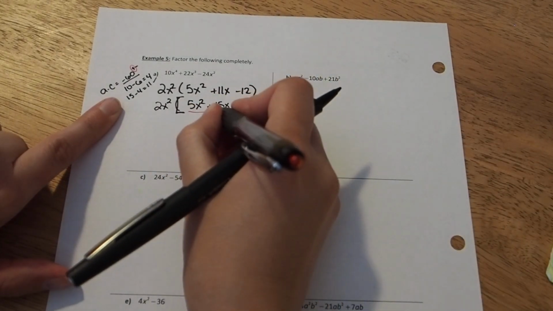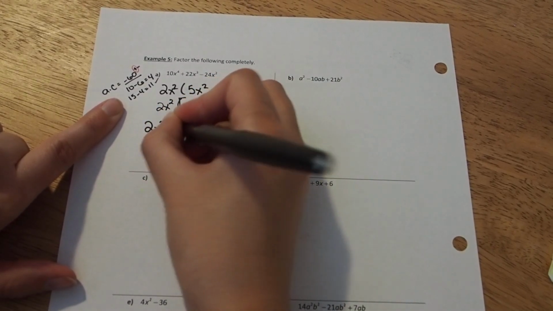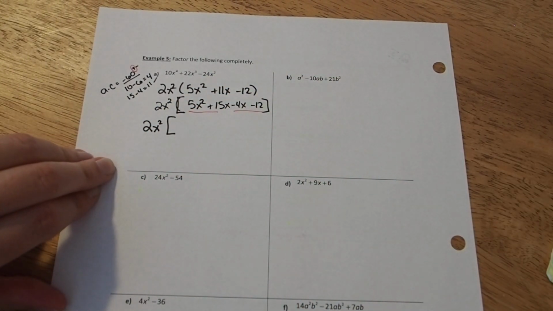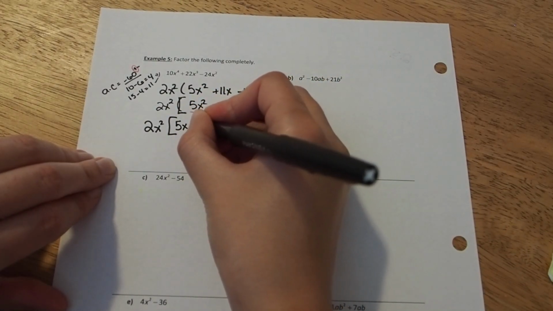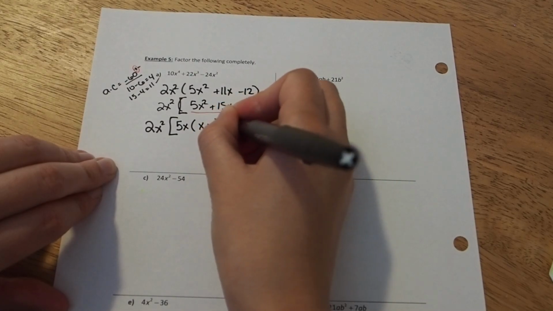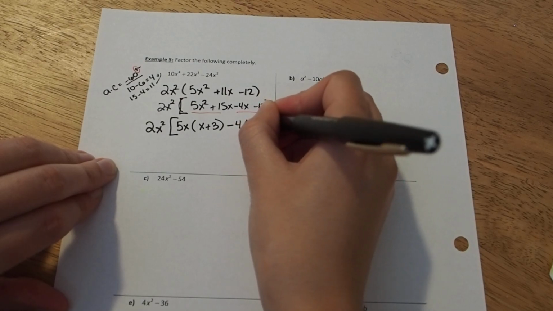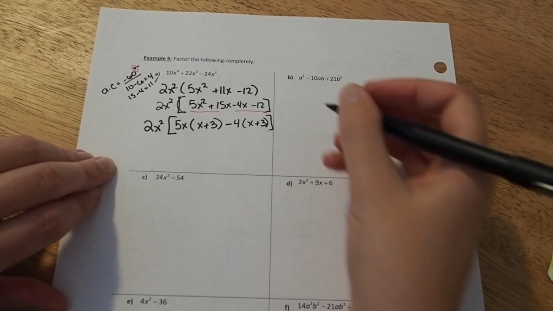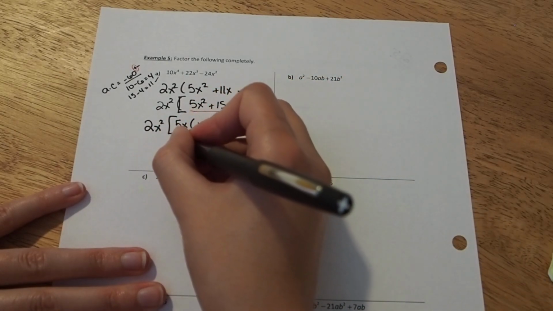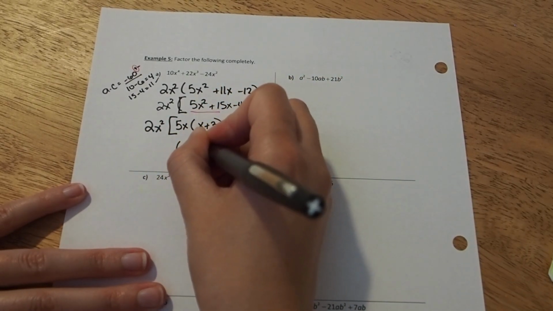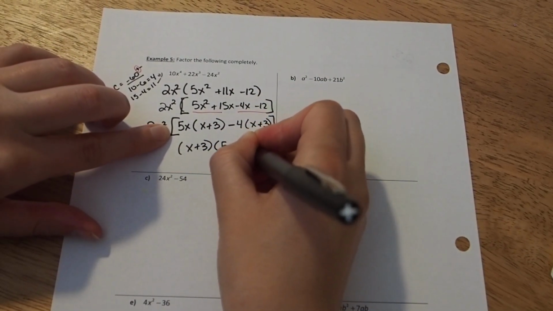And I'm going to group. Leave your 2x squared alone. Big brackets, do your grouping. So the first two terms, 5x squared and 15x, have 5 and x in common. If I factor that out, I'm left with x plus 3. The second two terms have negative 4 in common. If I factor that out, I'm left with x plus 3, because negative 12 divided by negative 4 is positive 3. Binomials are the same. So this is going to factor as x plus 3 times, take your coefficients, 5x minus 4 becomes the second binomial factor.